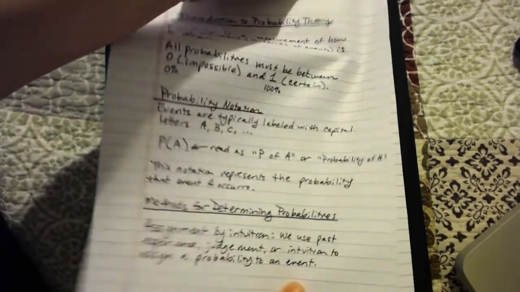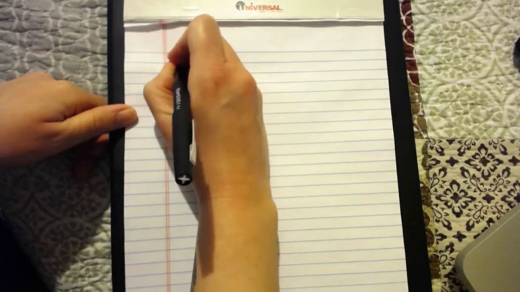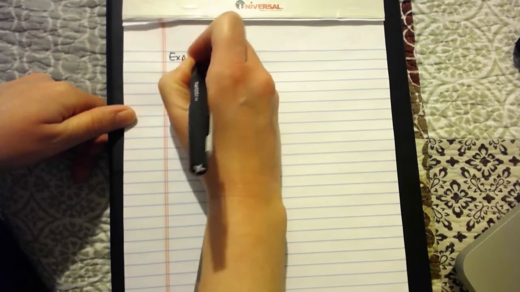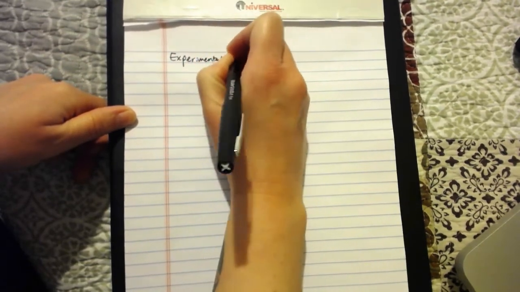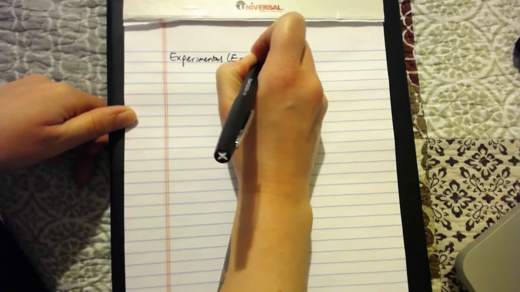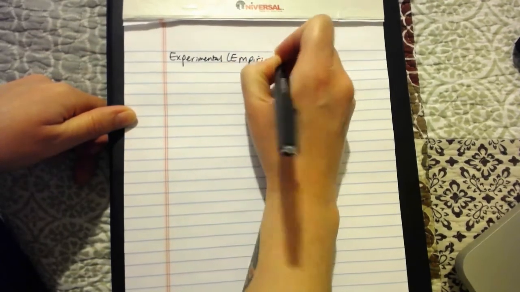So if that's not what we use, what then do we use mathematically if we want to calculate probabilities? The first method is called experimental, or sometimes empirical, probability.